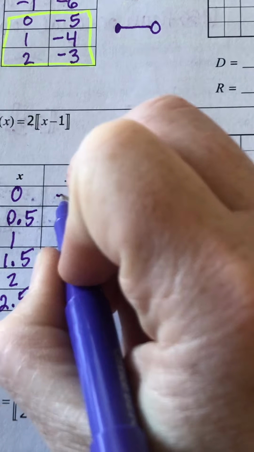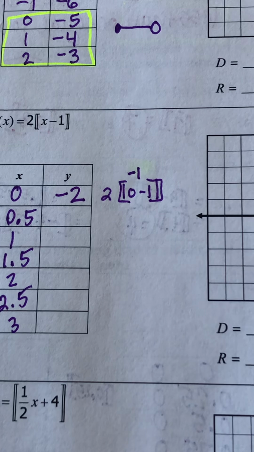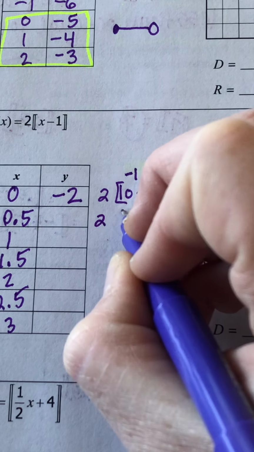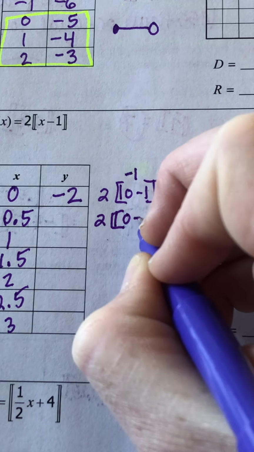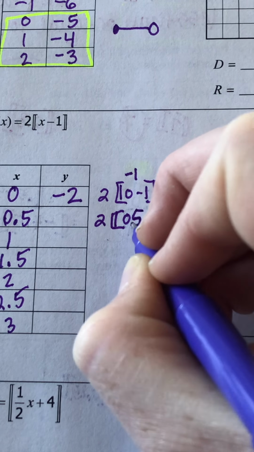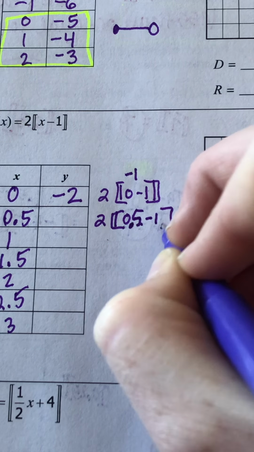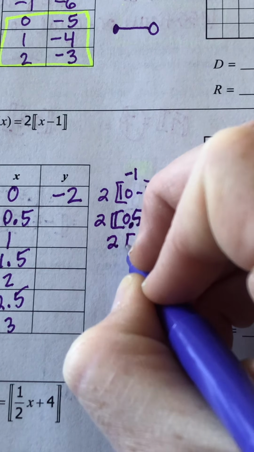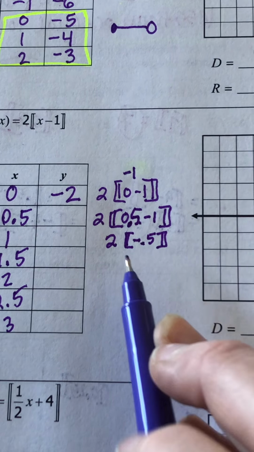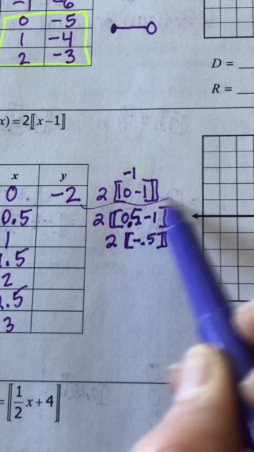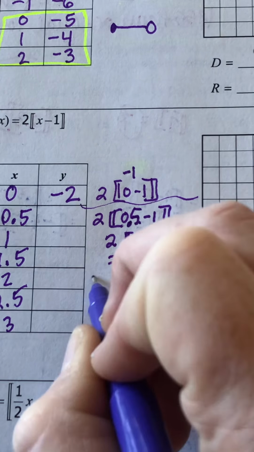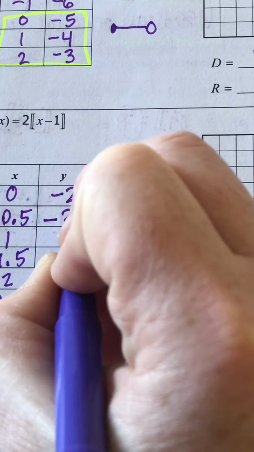So 2 times -1 is -2. Now let's try that with a half. So 2 times the greatest integer of 0.5 minus 1 is going to be 2 times the greatest integer of -0.5. Remember, we can't round up to 0. We have to round down. So that's also -2.